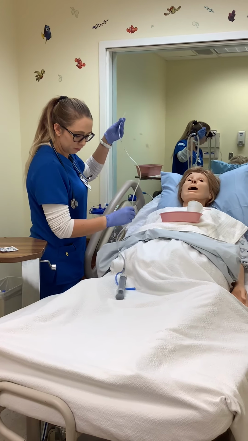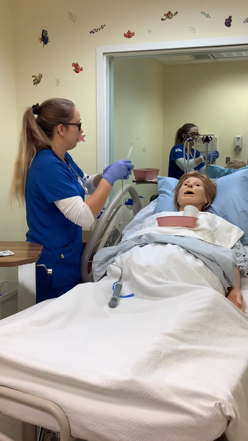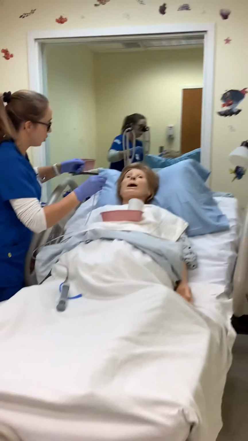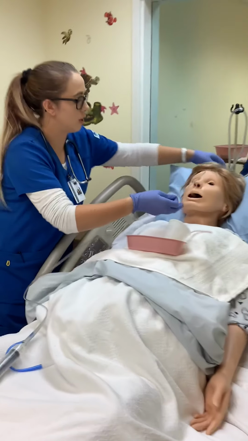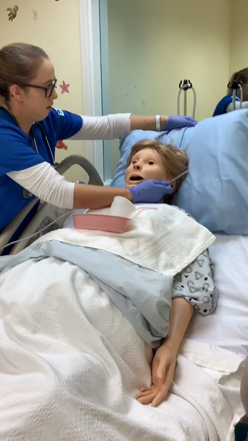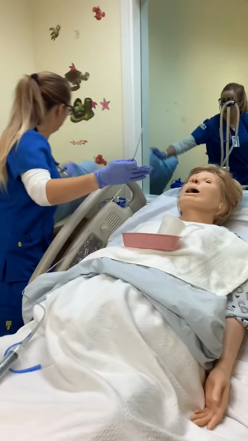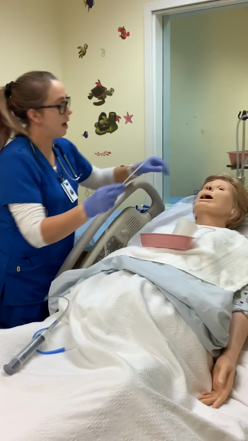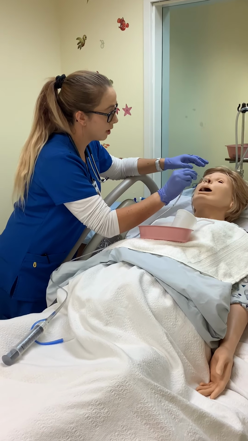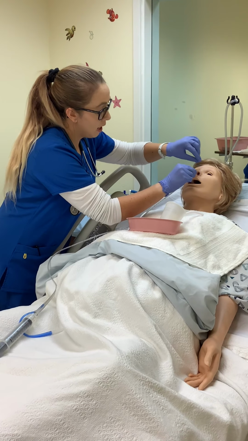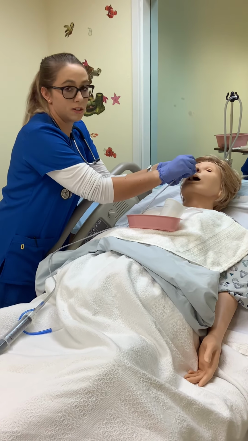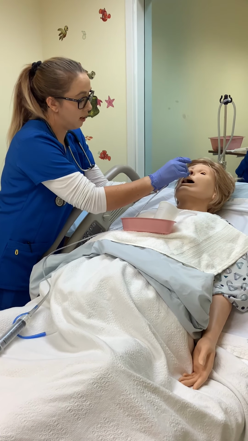Okay, Shirley, I'm gonna have you hyperextend your neck back. Perfect. Probably easier if we get your pillow out of here. There we go. Okay, I'm gonna have you hyperextend your neck and I'm gonna start inserting. Good. Now when you get down to where the patient starts gagging, you want to come back 1/8 of an inch.